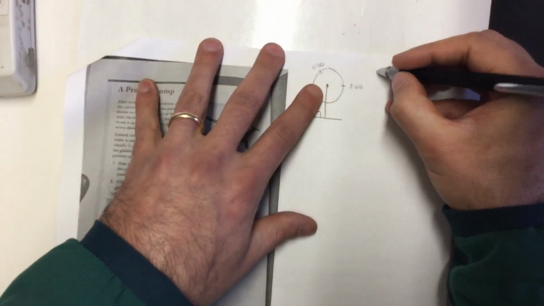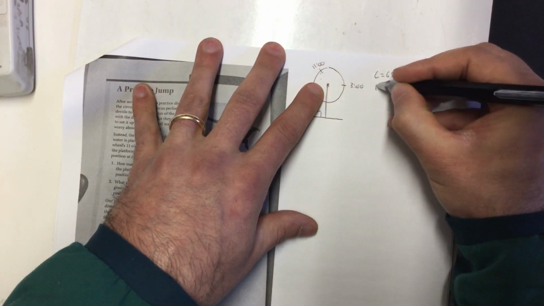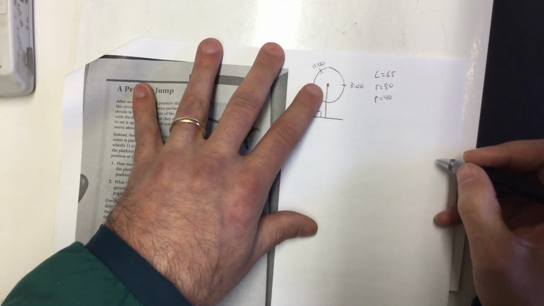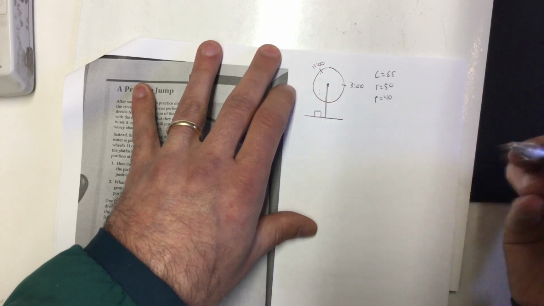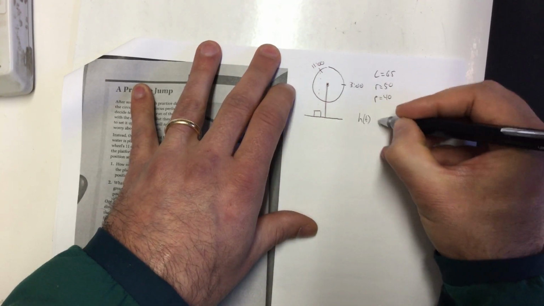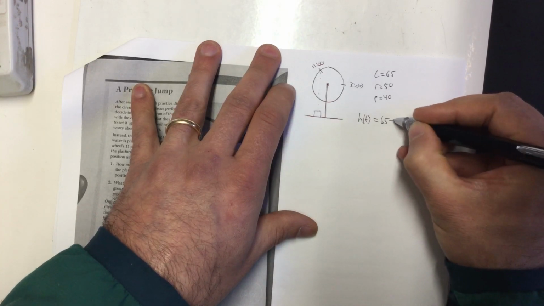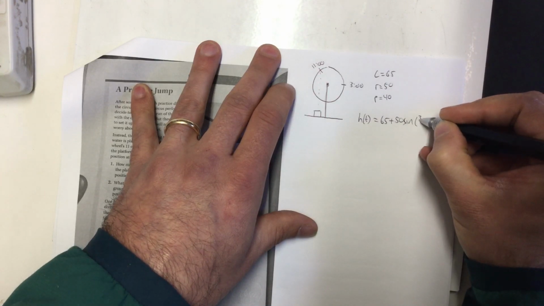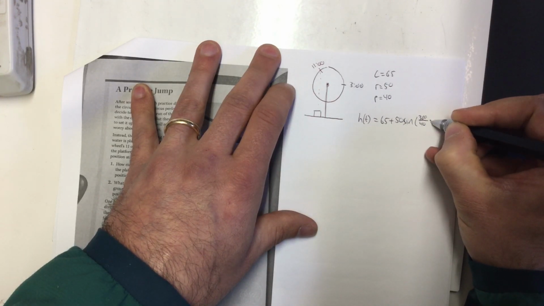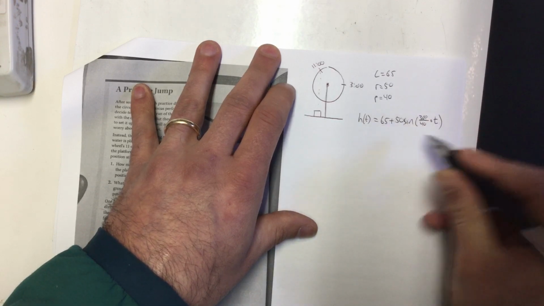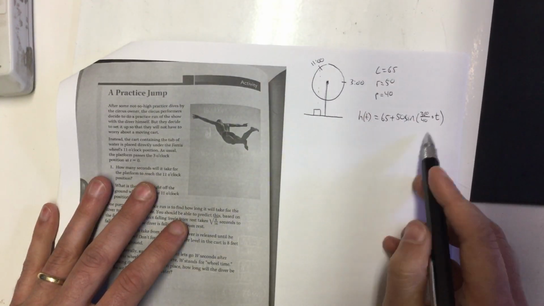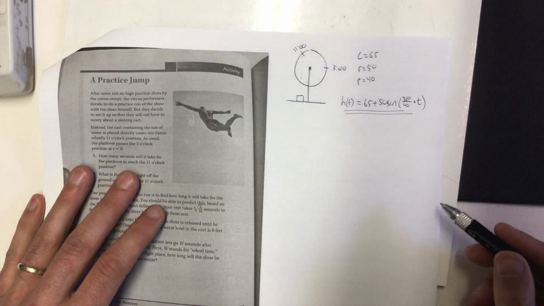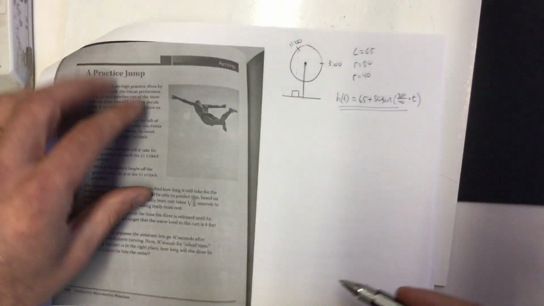Here are some things we know about our platform: our center height is 65 feet, our radius is 50 feet, our period is 40 seconds, and I think that's all I need to know. So then we can say the height as a function of time is equal to 65 feet plus 50 times the sine of 360 over 40 times time, right? And this is the height on the Ferris wheel anytime after it passes the 3 o'clock position. This is review right here. But we're going to actually use this to look into this stuff.